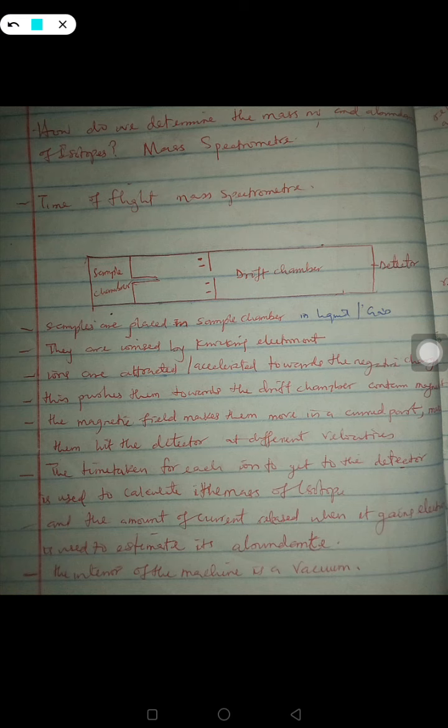Because it has become an ion, it will become either positively charged or negatively charged. It's very important to understand that. But I already told you that in this case we are knocking out an electron, so it is losing an electron. It's going to become positively charged.